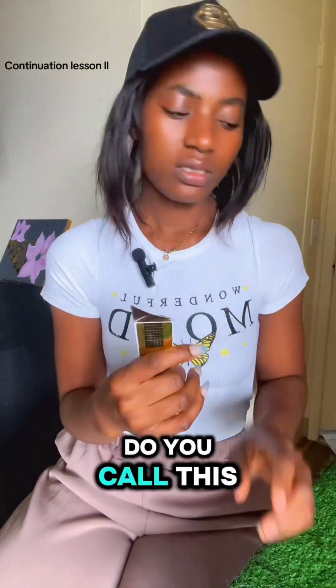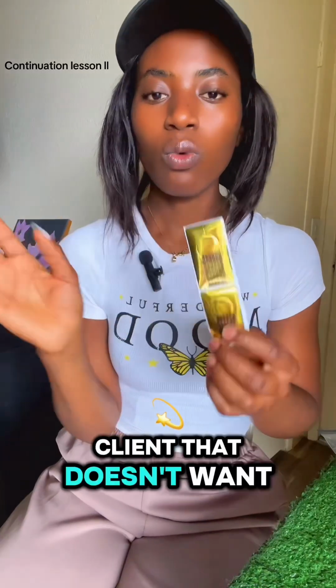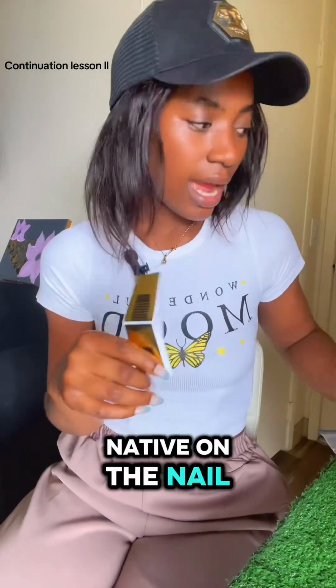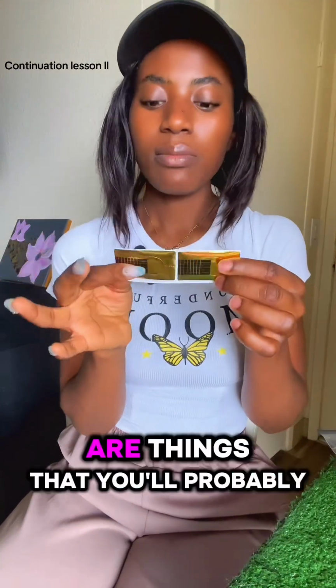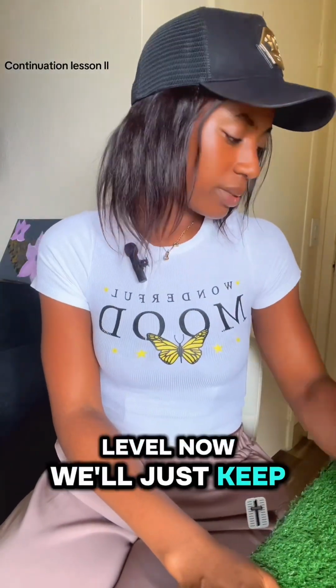You also have what they call a molder. So these are things that I use for nail extension. You might have a client that doesn't want a nail tip on their nail. Sometimes they don't want a nail tip on the nail, and you might need to use these if they want a longer nail, to build the nail out. But these are things that you will probably be using at the advanced level. Okay, so at this level now, we'll just keep it simple for now.